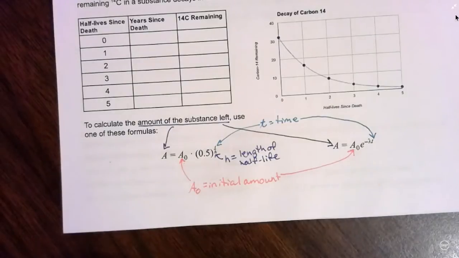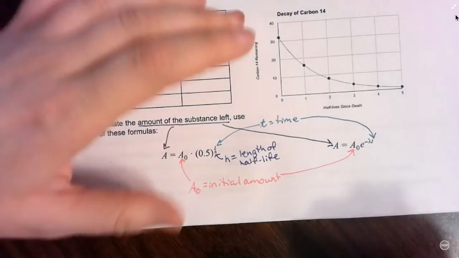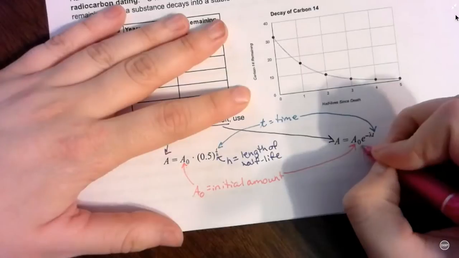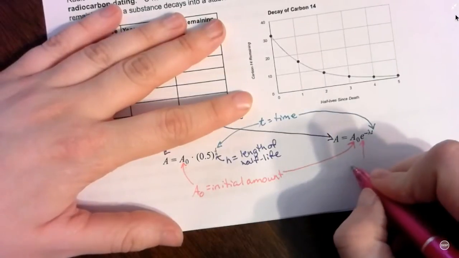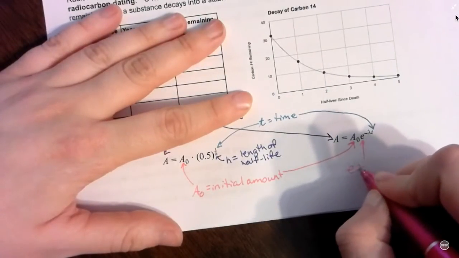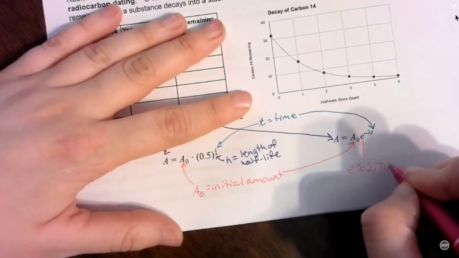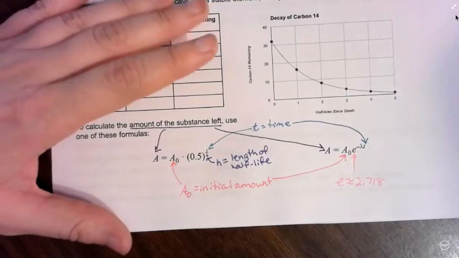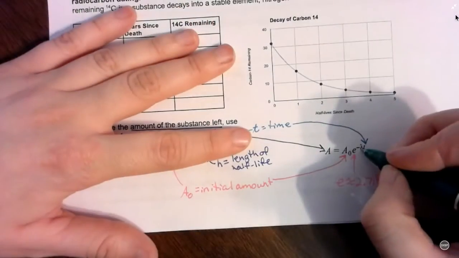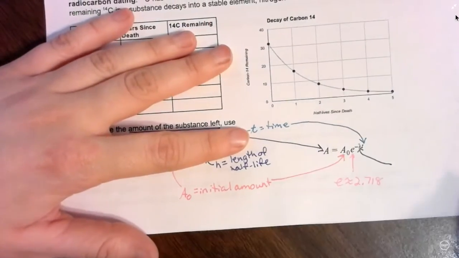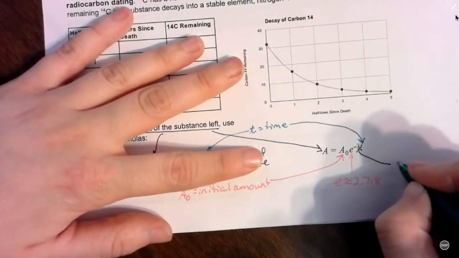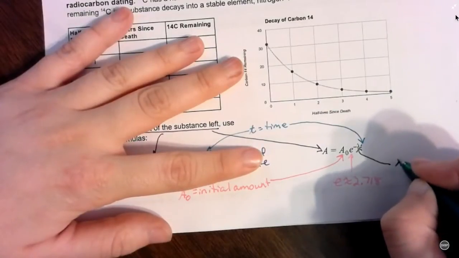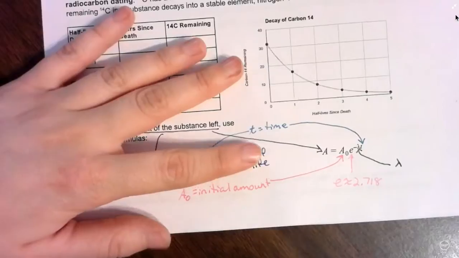And this other formula, we have, well, of course we have E, which is not a variable, but instead is approximately 2.718. So just be careful that you don't consider that one a variable. Now, this one right here is the mystery. This is the Greek letter lambda, and it's a negative lambda in this case.